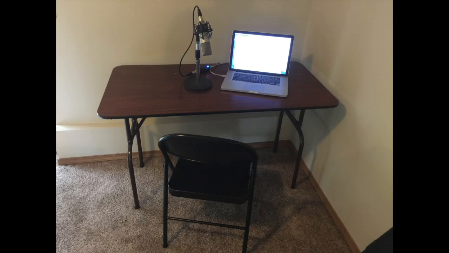Now here's a good example of how most people set up their recording studio. They have a desk or table. They put it in the corner of the room up against the wall, and then they set up their microphone and computer. So what's wrong with this picture? First of all, when you position yourself like this, your voice is going to come out and immediately bounce off the 2 plaster walls in front of you, and then bounce around the walls of the room.